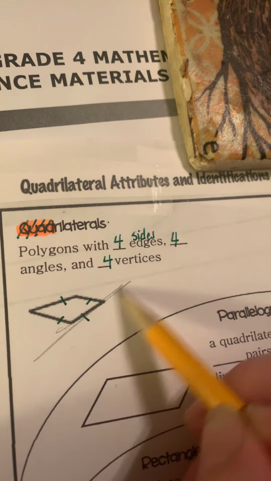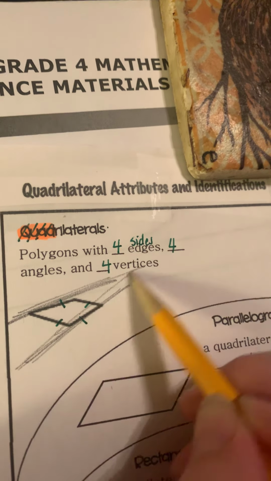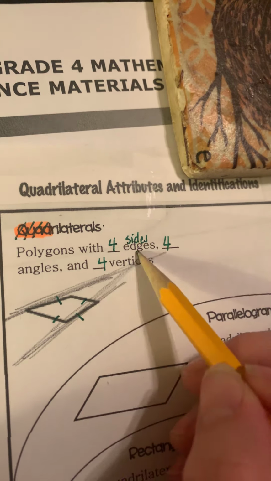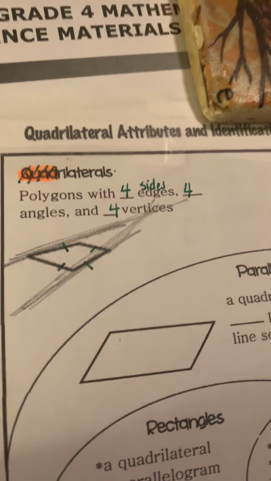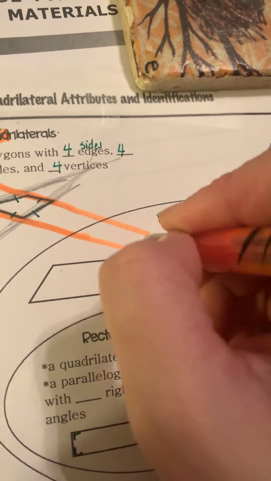Let's look at this guy, because he's not under trapezoid. I want you all to extend the side edges. And what do we see? Yeah, what's a better word than they meet? Touch. How about they intersect, like cars meeting at an intersection? Okay, now with your highlighter, extend the other ones. And you may have to draw a little bit.